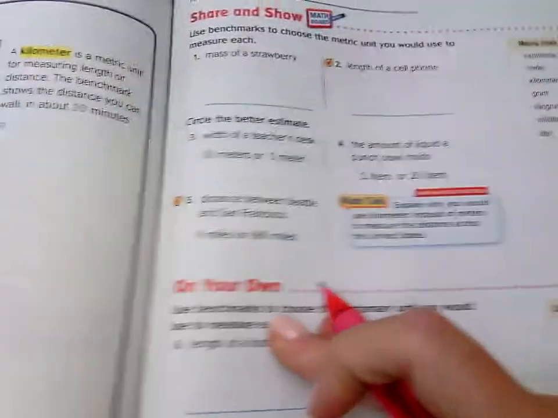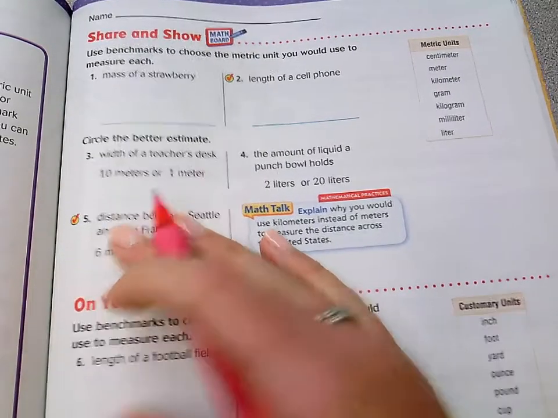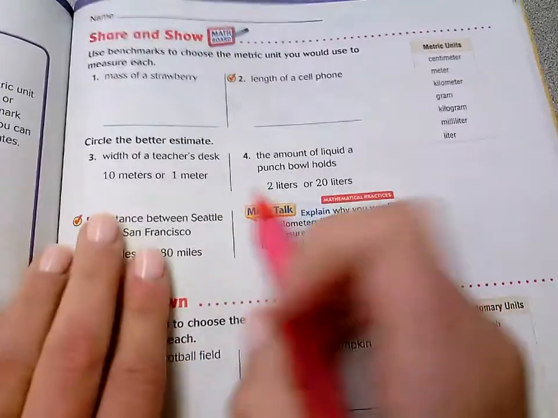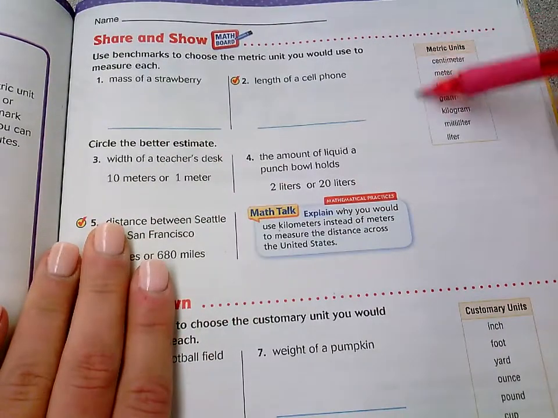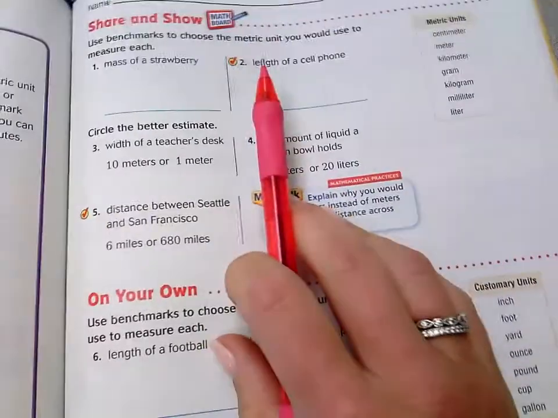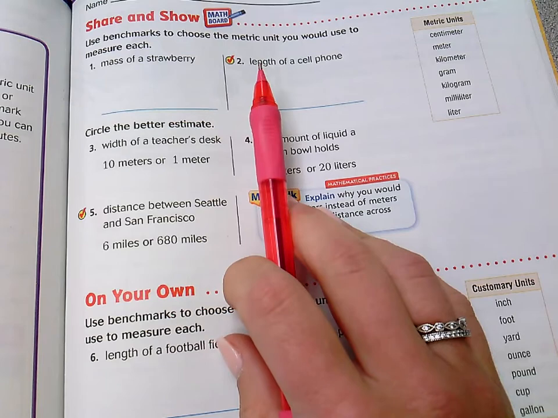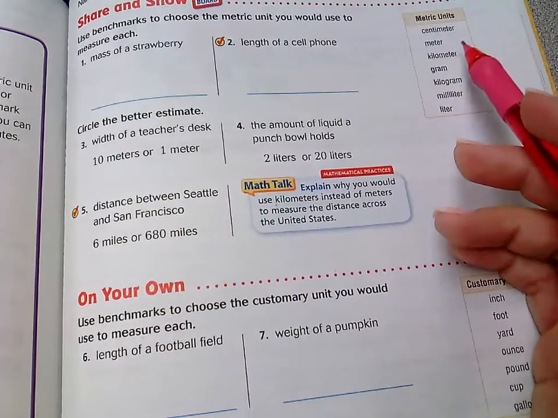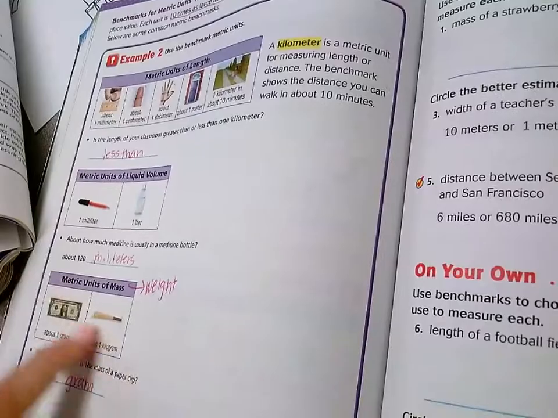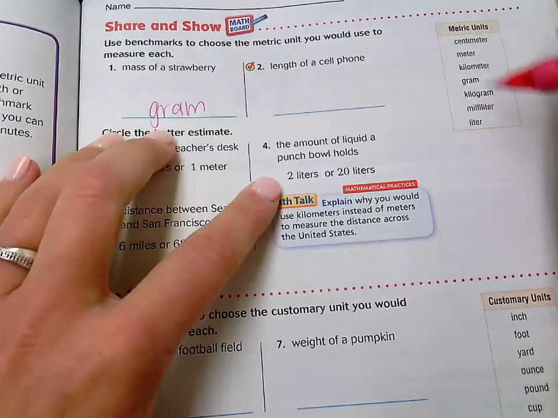It says use the benchmarks to choose the metric unit you would like to use to measure each. I would flip back and forth through this page and this place to help you. So we're just using metric units right here. So you have to choose, I would just stay on this page so you can look back and forth. What is the mass of a strawberry? Or what is it equivalent to? You want to choose mass means weight. So make sure that you're looking at these two down here. It's about a gram. I'm going to cross it off.